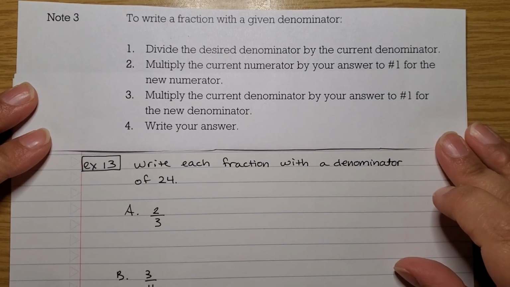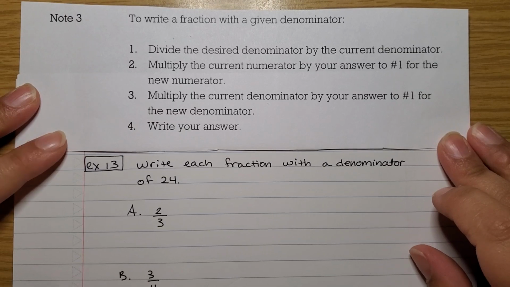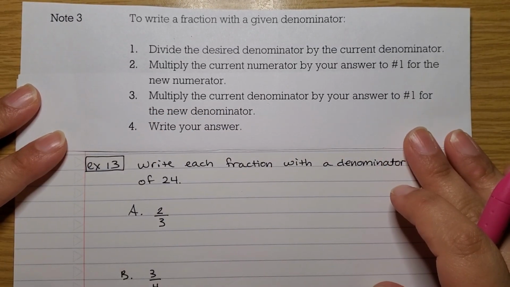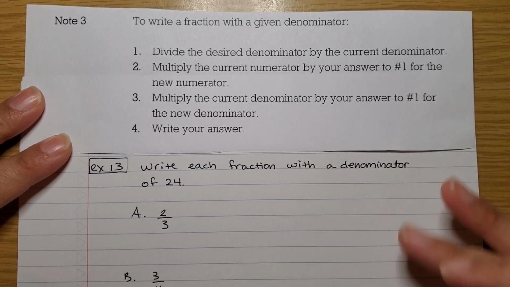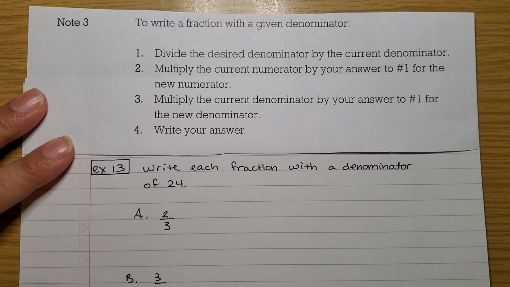Okay, so I've summarized the results of what we were just working on into some steps to help us work through some problems. So if we have a denominator we want to convert our fraction into, we can divide that desired denominator by the denominator that we have, and that's going to tell us how much to multiply by.